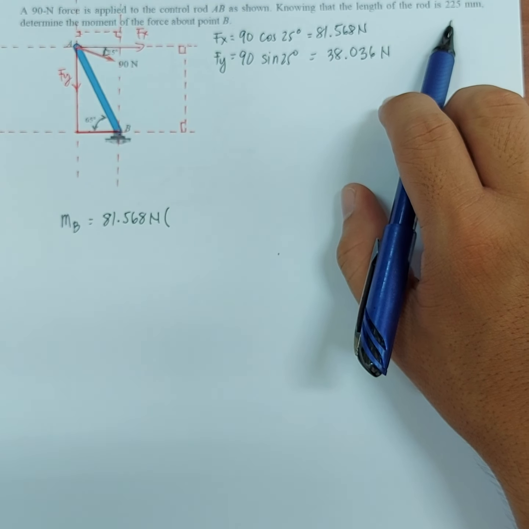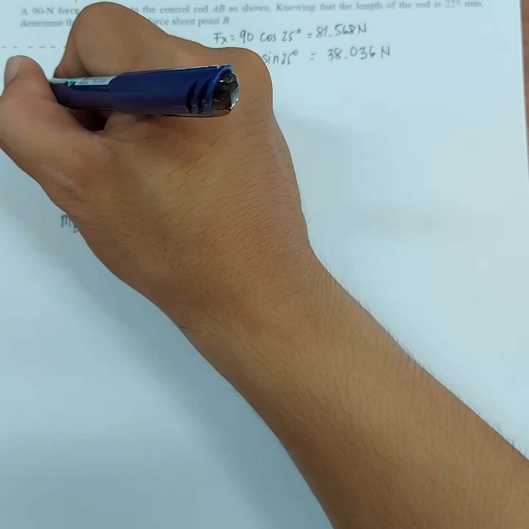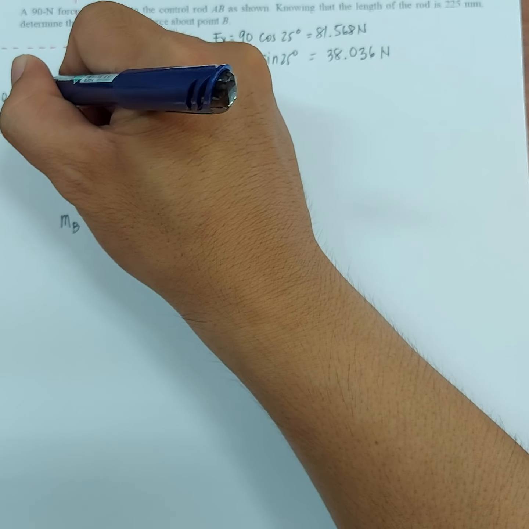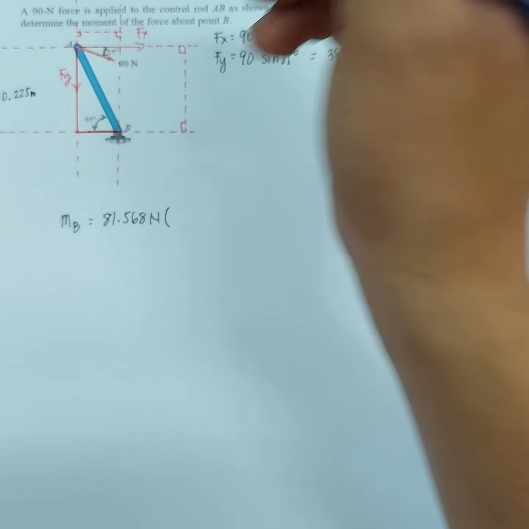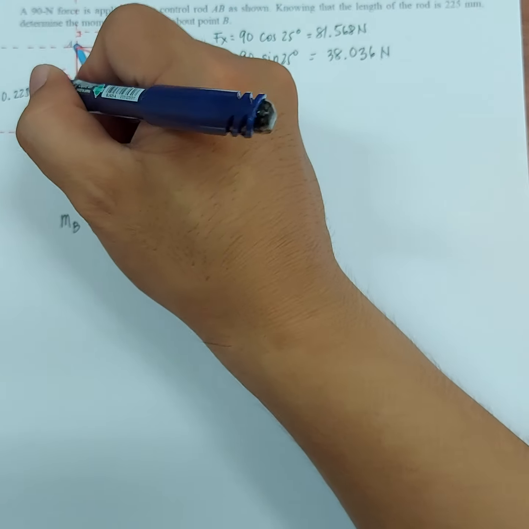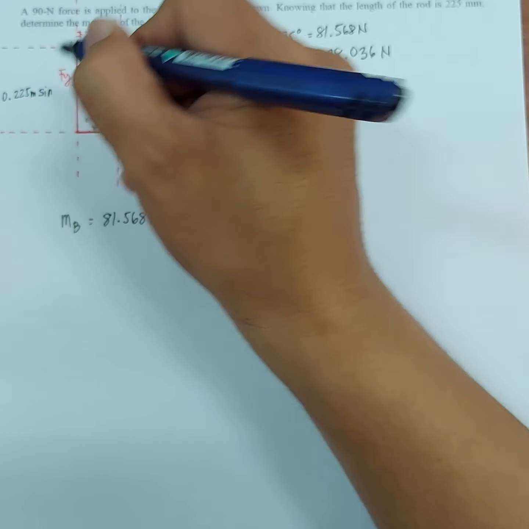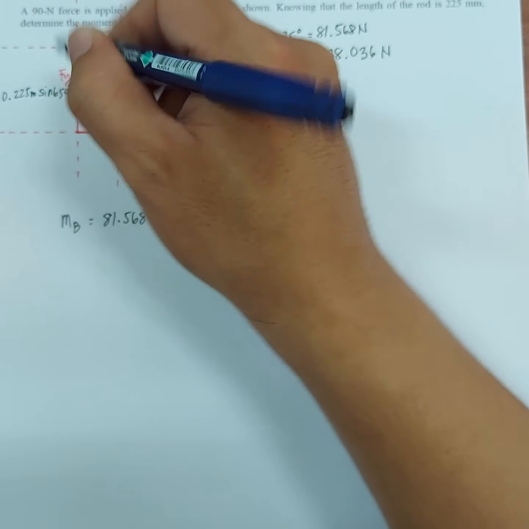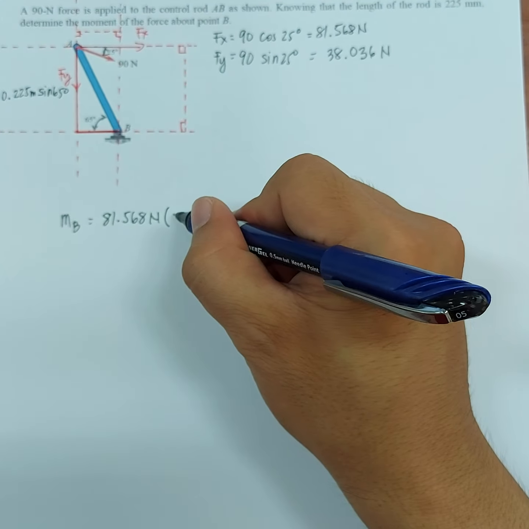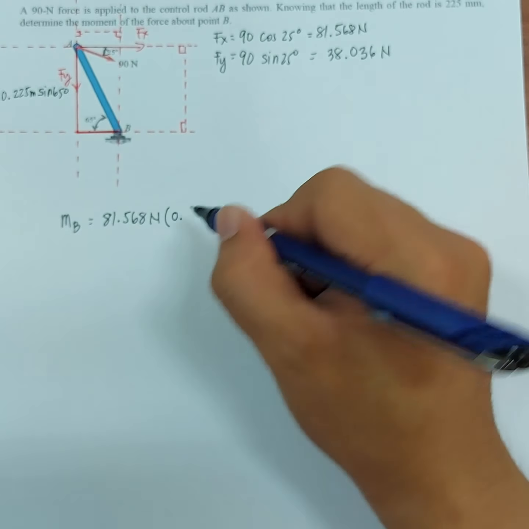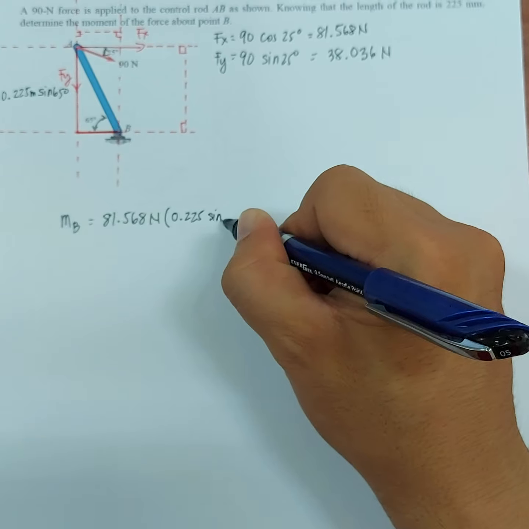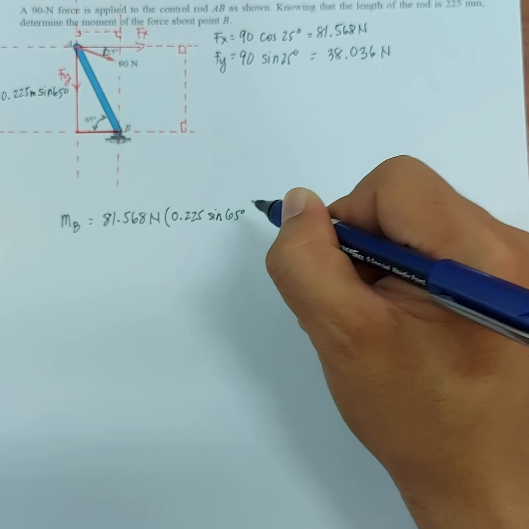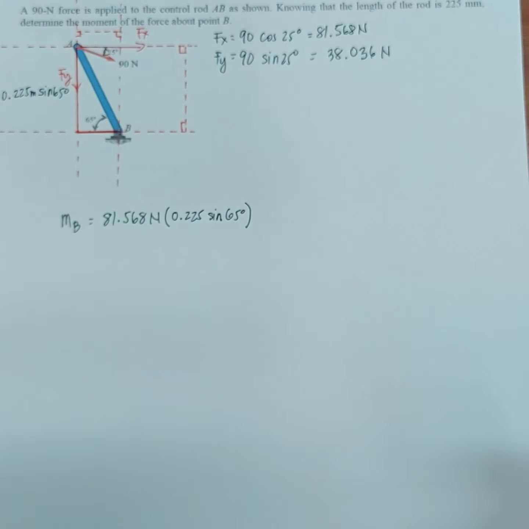I-convert na lang natin sa meters. So, that is 0.225 meters. Okay. Sine of 65 degrees. So, yan yung distance na yan. So, yung moment arm natin, 0.225 sine of 65 degrees. Okay?